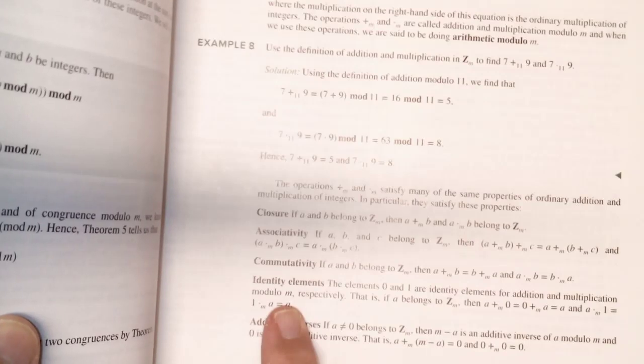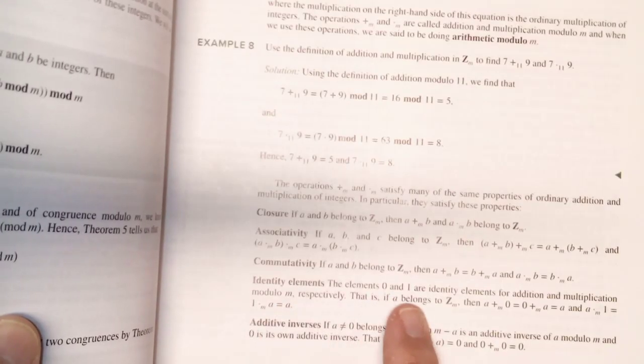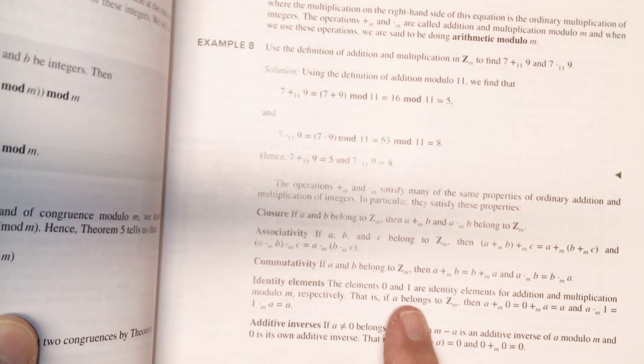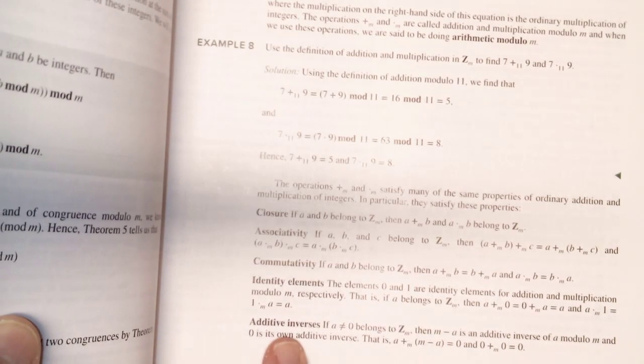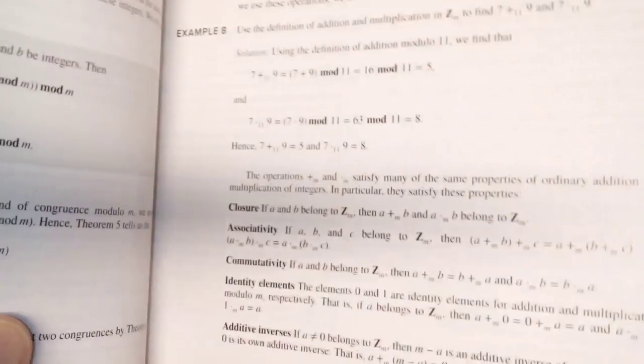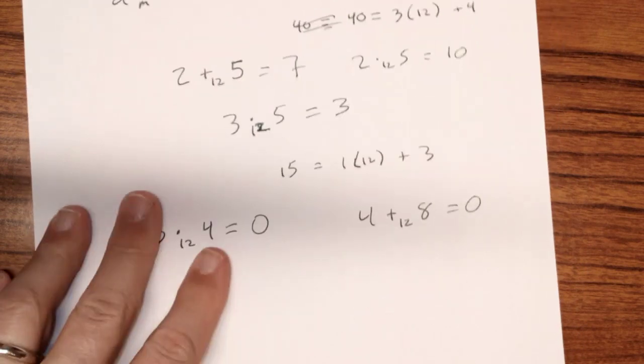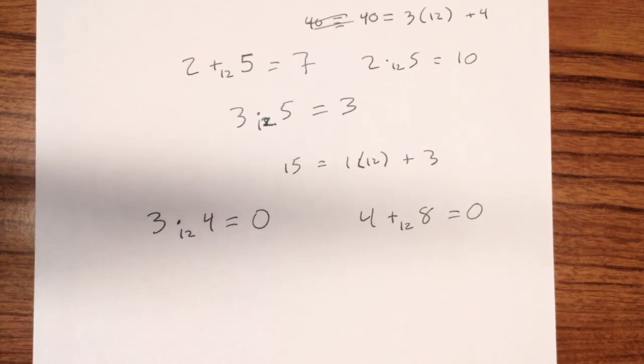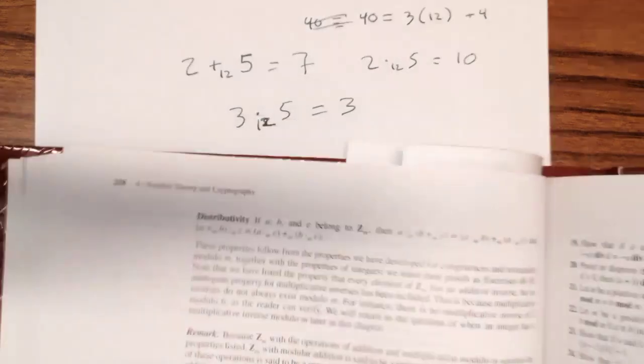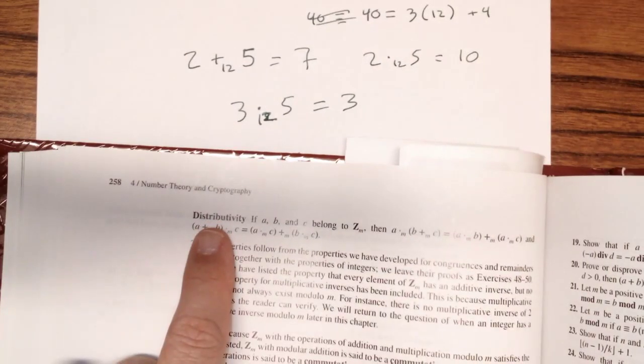There's an identity. You add 0, you don't change the number. You multiply by 1, you don't change the number. There's always an additive inverse. But notice that the additive inverse of 4 is not negative 4, it's positive 8. There are no negatives in this set, so the idea of negative 4 doesn't make sense. The distributive rules work.